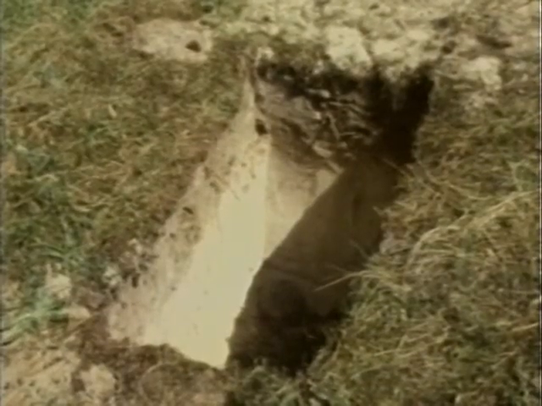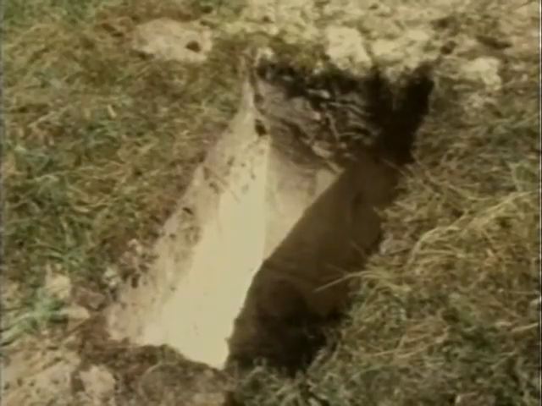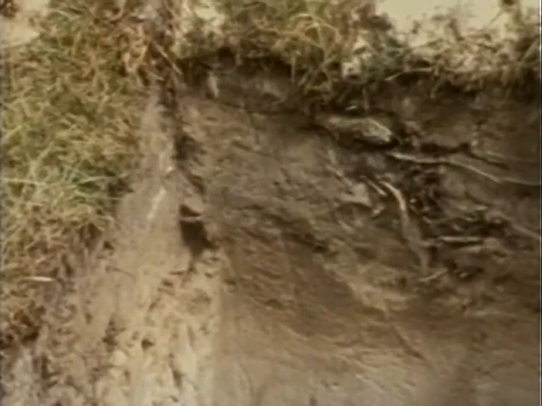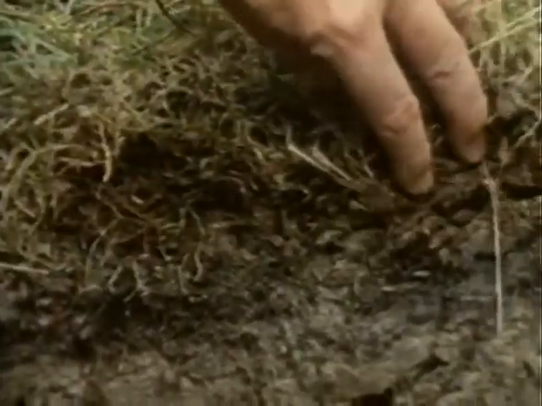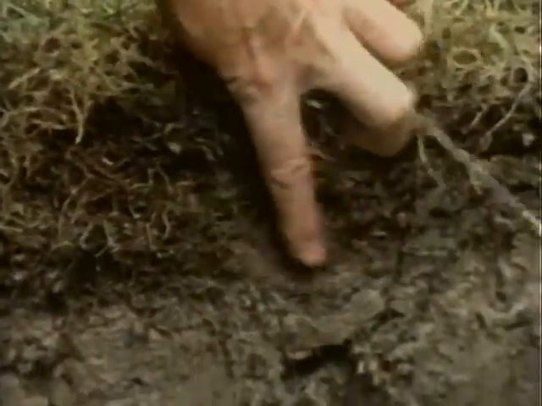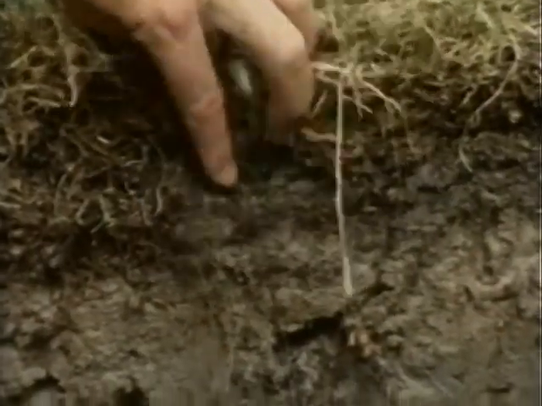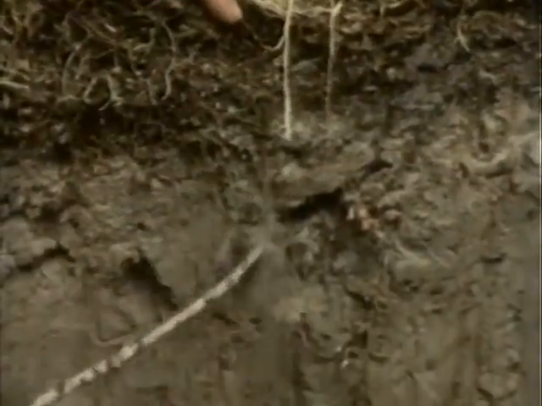A pit cut into the forest soil reveals the layers into which the tree roots penetrate. At the surface is a thin layer of needles and decaying vegetation. Next comes another thin layer of soil produced from the humus. And then there's sand, which begins within 6 centimeters of the surface. This sequence of layers is described as a soil profile.